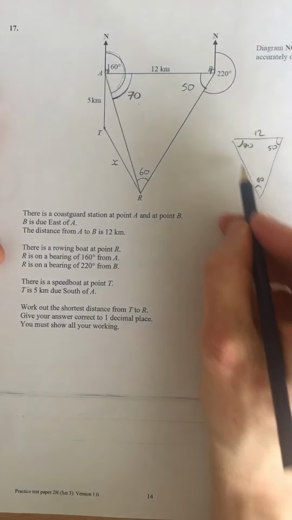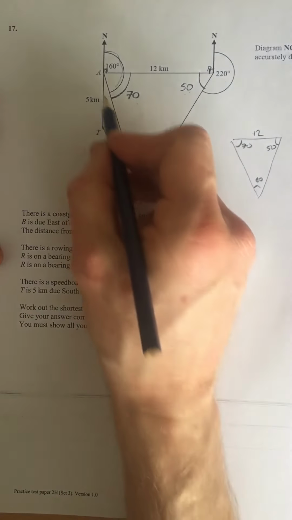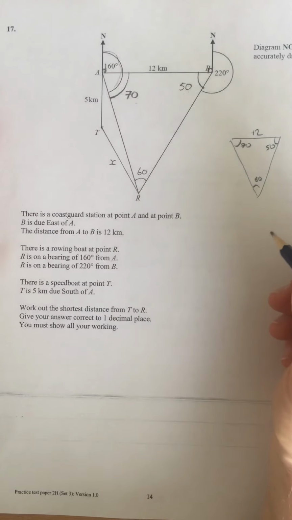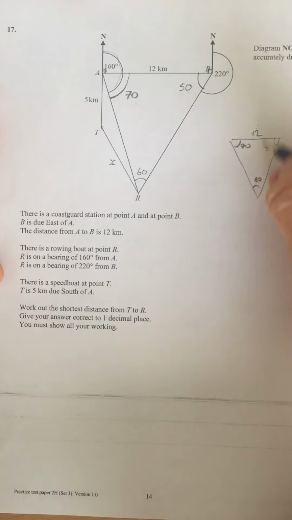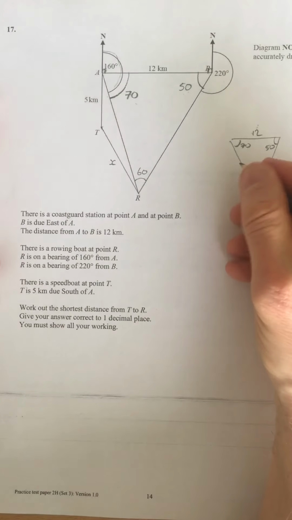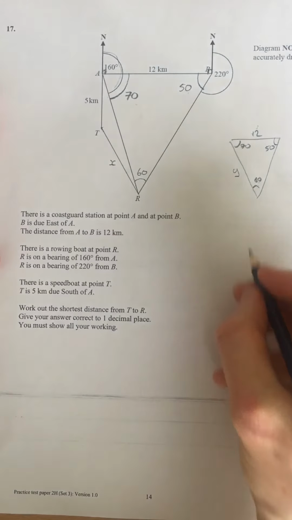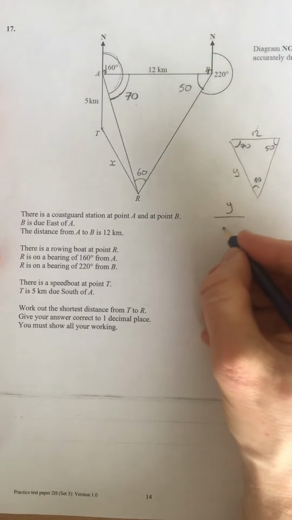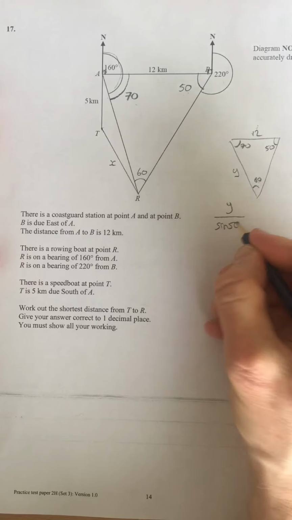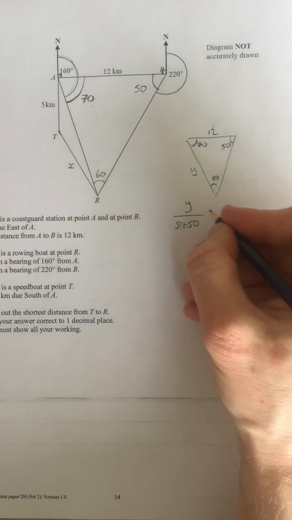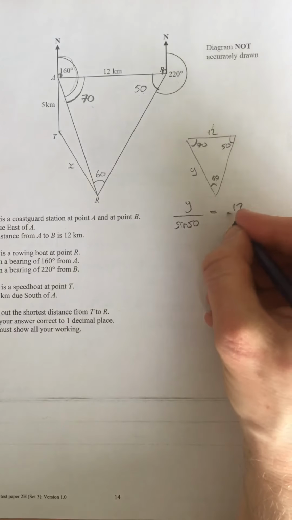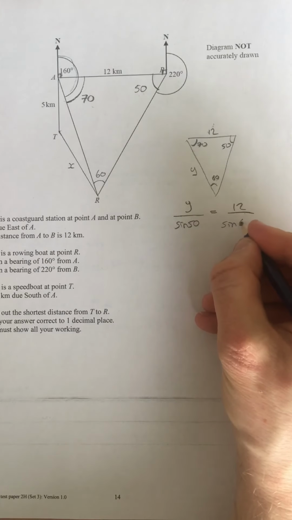So I'm going to be able to work out this side here by using the sine rule, because I've got a matching pair here. If I call this y, I can say that y over sine 50 is going to be equal to 12 over sine 60.